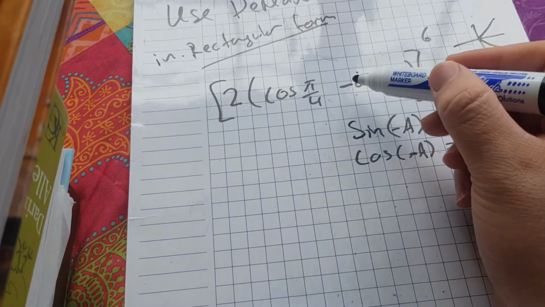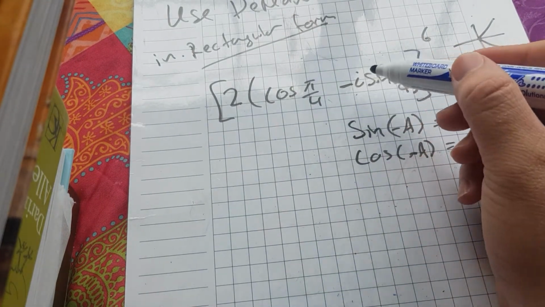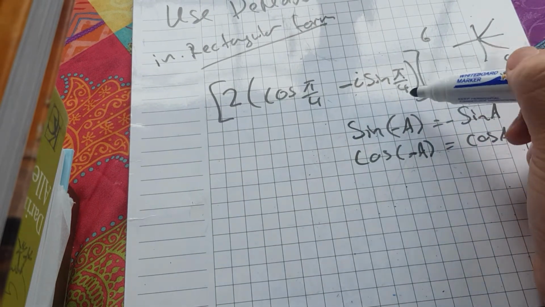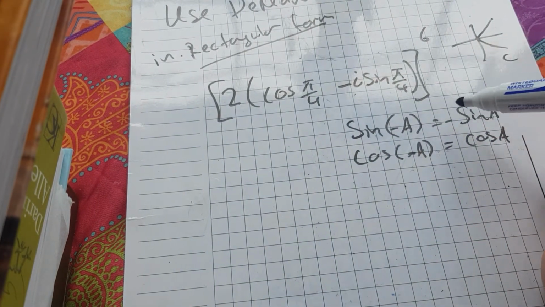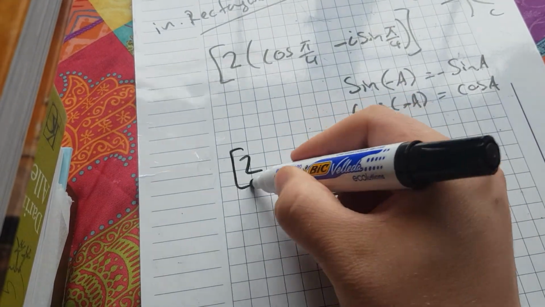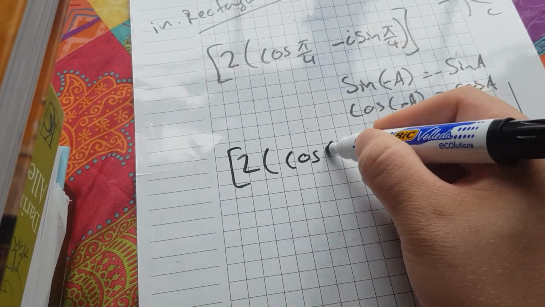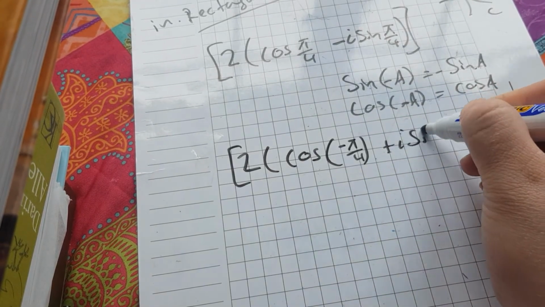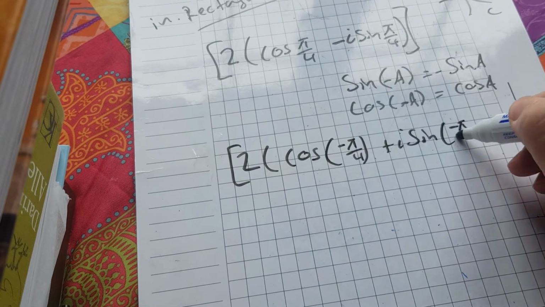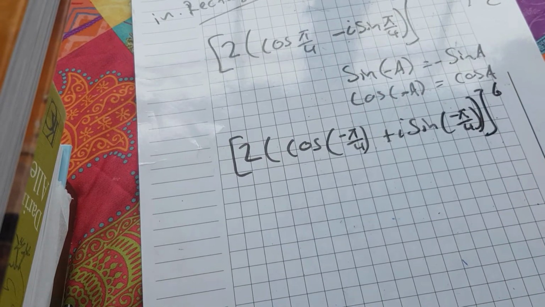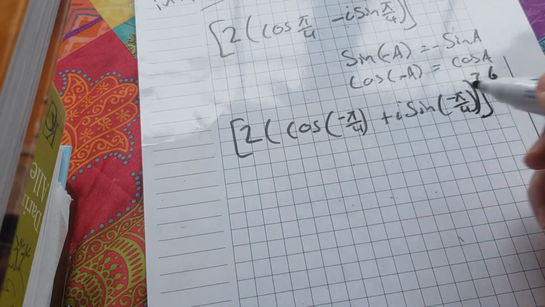if we have minus sine here, normally for polar form this is plus, so that means that this angle here is actually minus pi over 4, because that's what's made the minus sign. So I'm just going to change that first. So the argument is actually minus pi over 4. Power 6. Okay, now I'm going to apply De Moivre's.